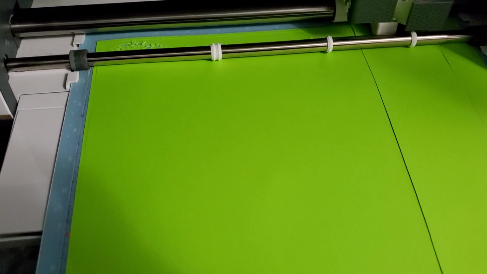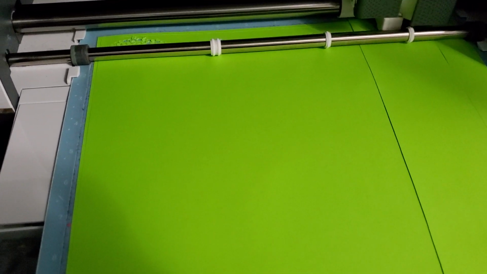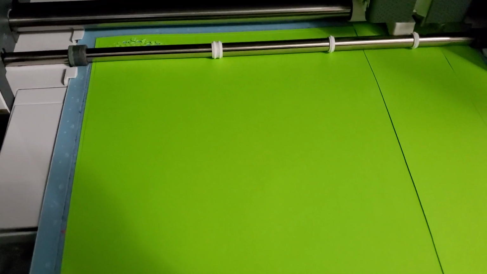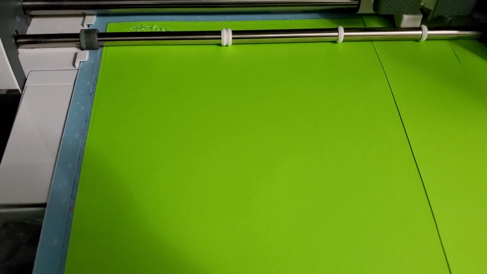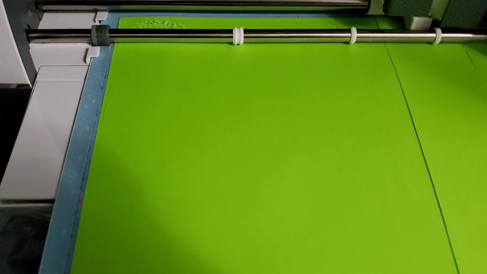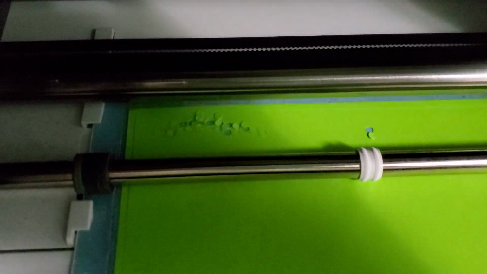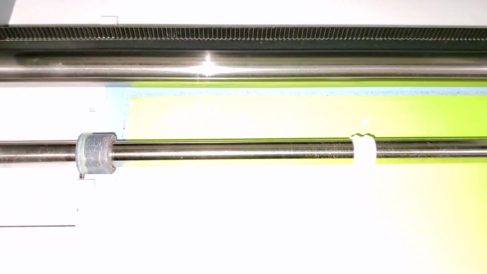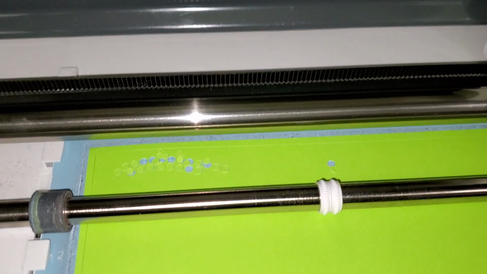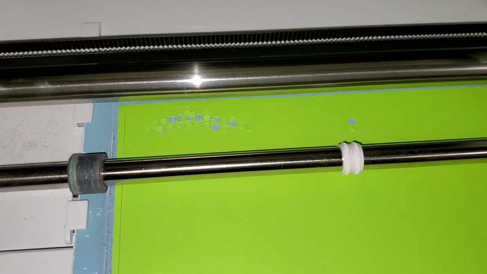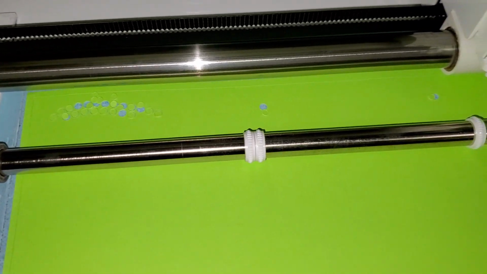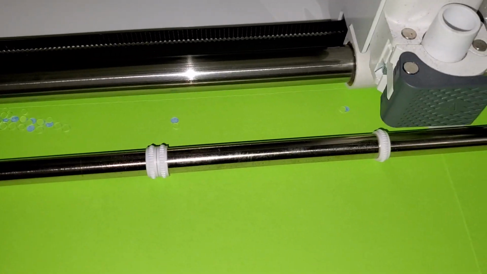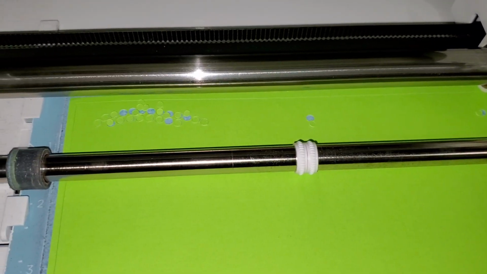So for this one, I had to attach it together in order for it to cut. So like I say, it's a trial and error process. So you can see here that it's cutting the little dots out the way that it's supposed to. Now when it's doing this, then you know that you've done it correctly.